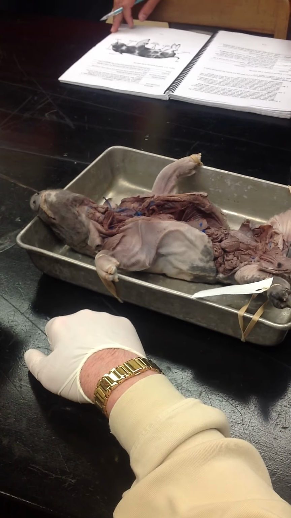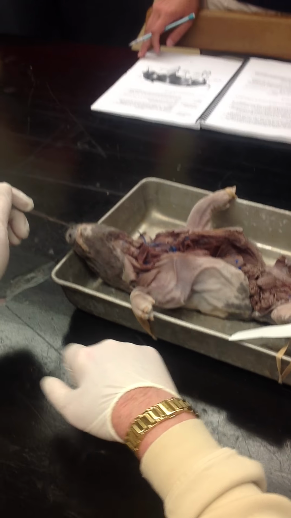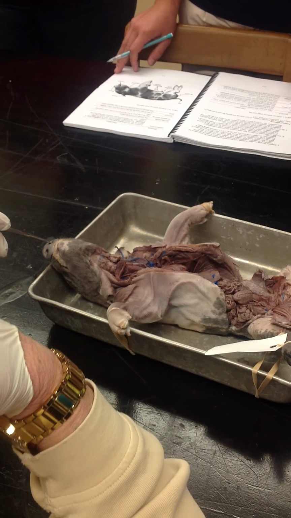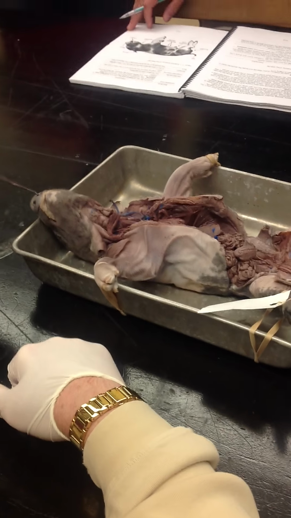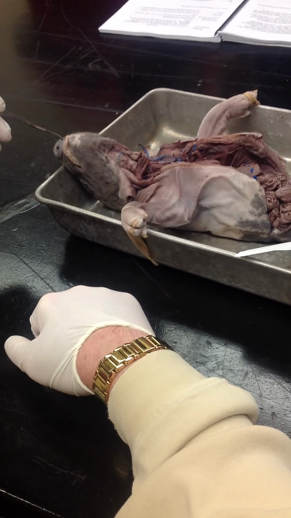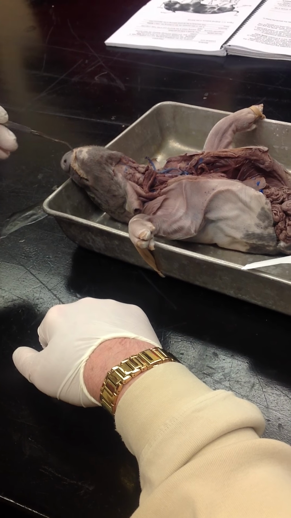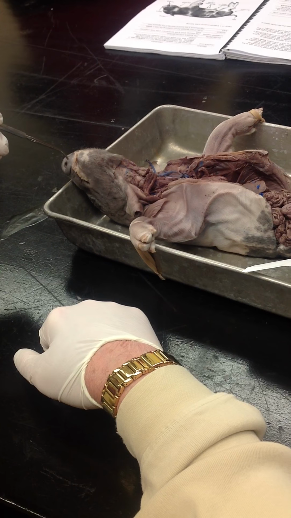A hole is called an external nare, N-A-R-E, plural is external nares, N-A-R-E-S, if you're looking at both. But if she had a pin in there and said, name that opening, external nare. The whole round thing is called a snout, and that's not testable.